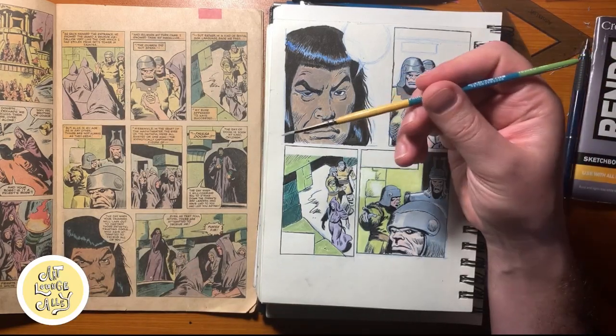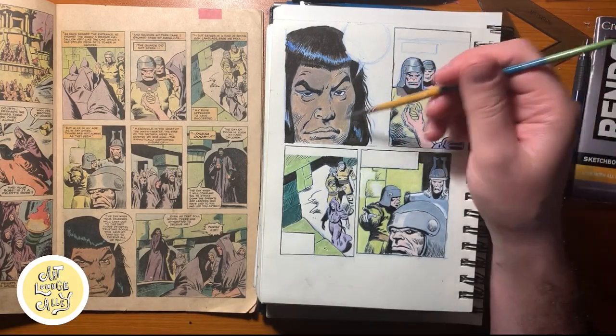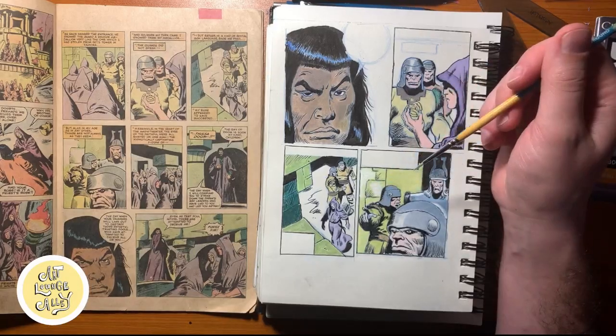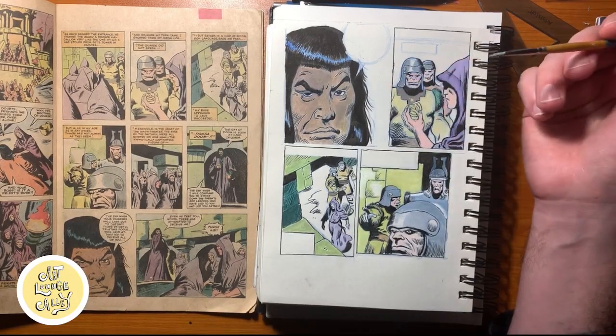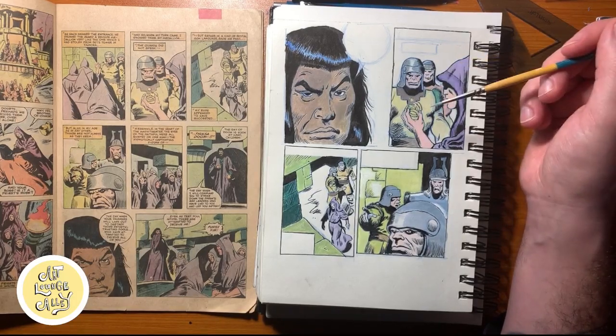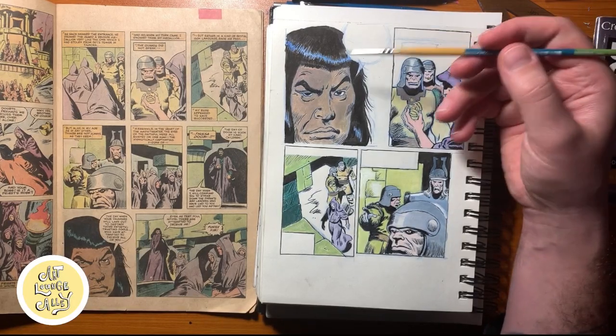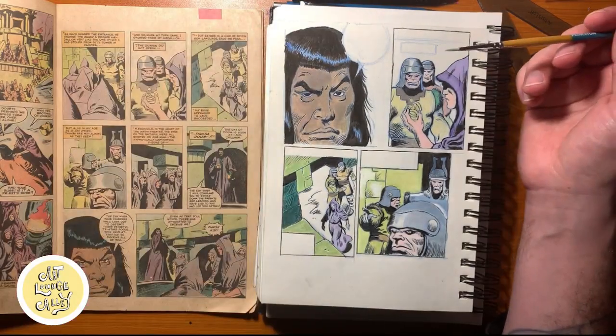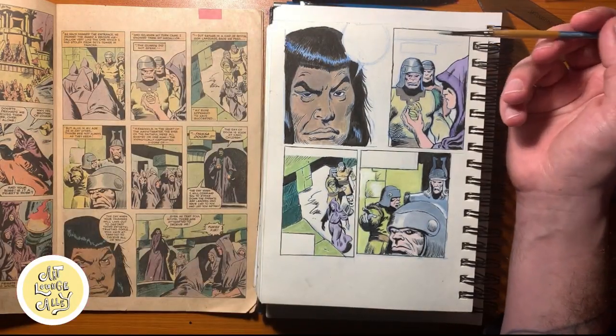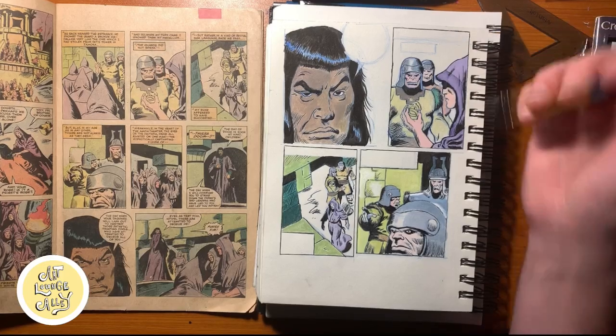Just using one of these, dipping it in some ink, and working with the brush and getting better at it, which is also going to help with coloring as well. It's going to improve my precision for colors. Just turning back to a more simple approach.